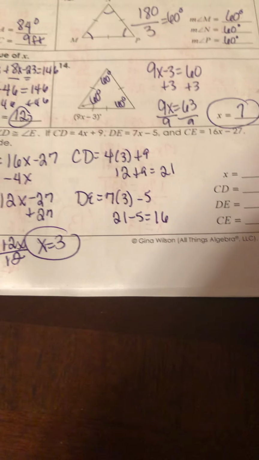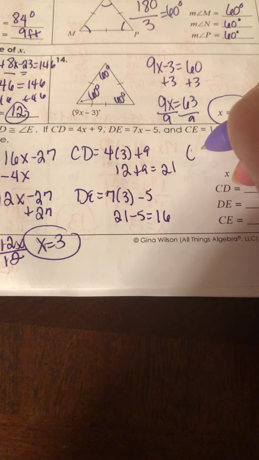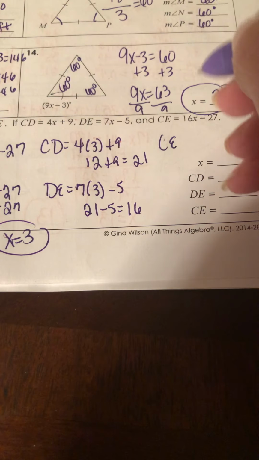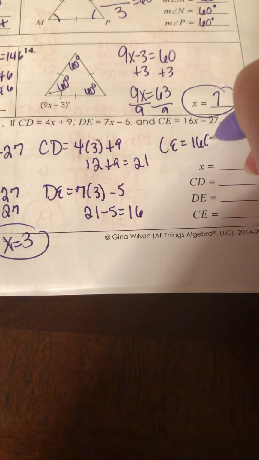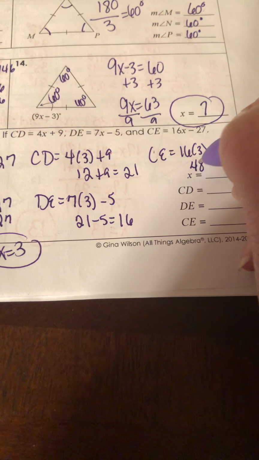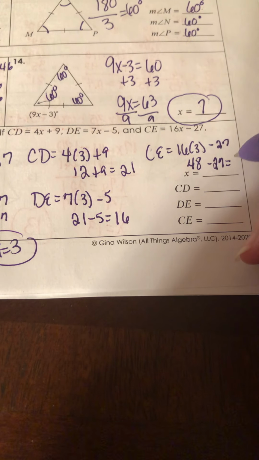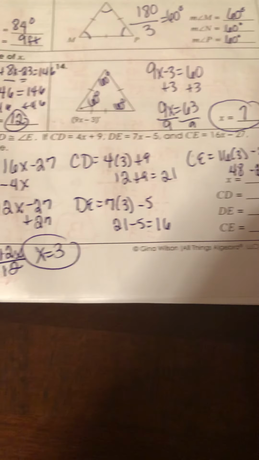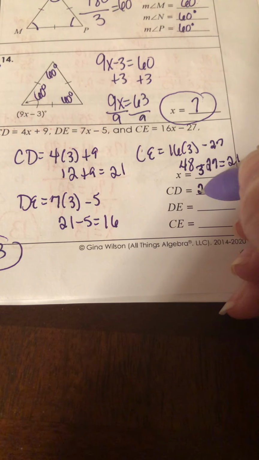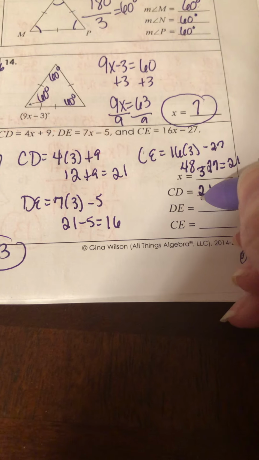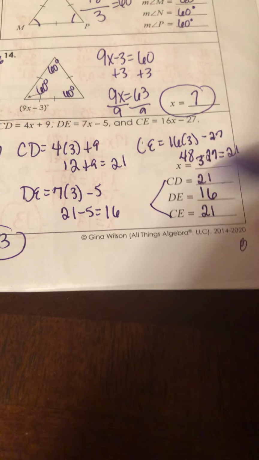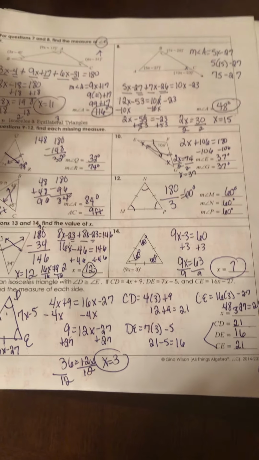And then to find CE, which should be the same thing as CD, we'll have 16 times 3 minus 27. Okay, so x was 3, CD was 21, DE was 16, and CE was 21. And see, you got your two congruent sides here. Okay, this is page 2.